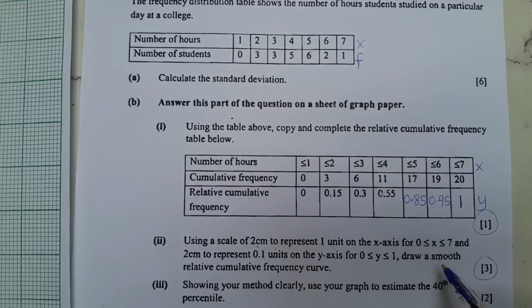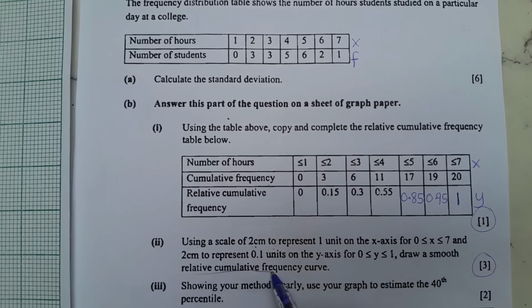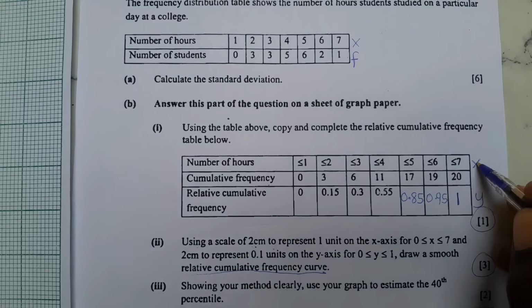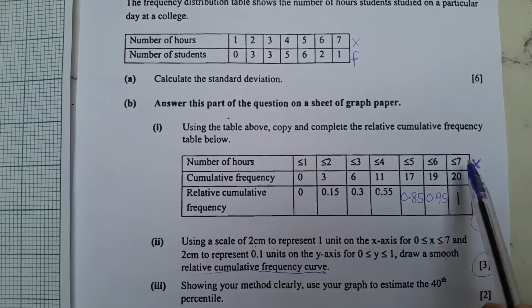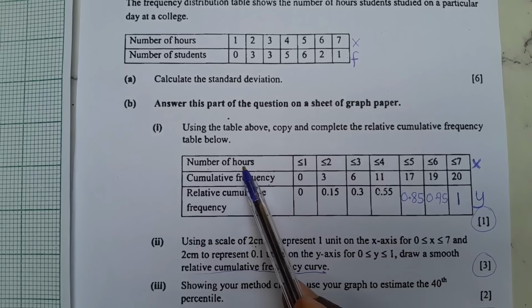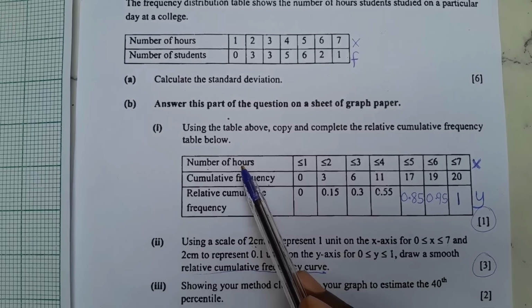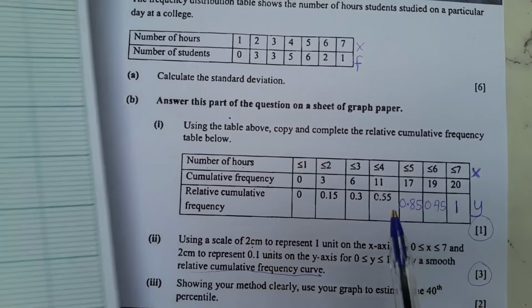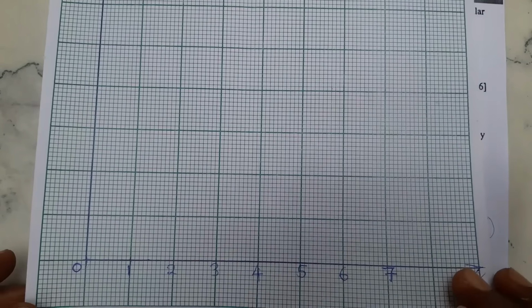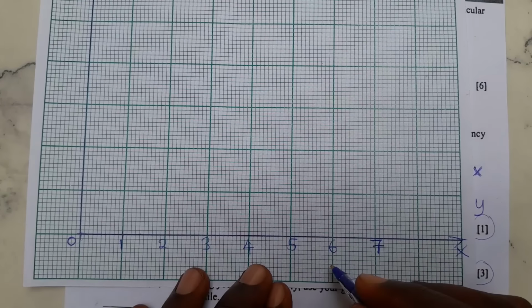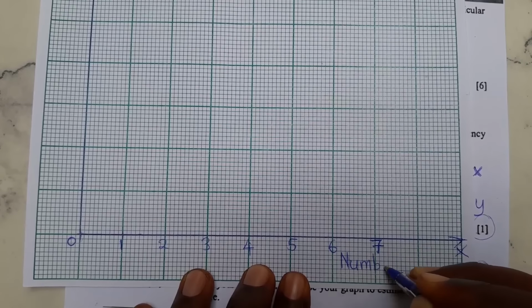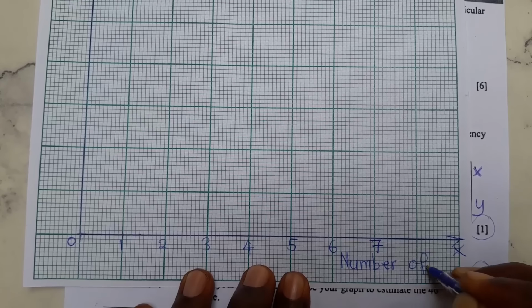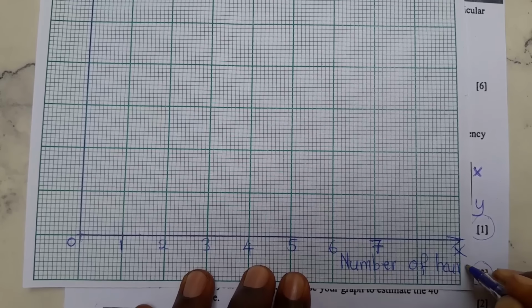They're saying draw a smooth relative cumulative frequency curve. Smooth relative. So you get the first one and the last one. So the first one is X. What are we having? Number of hours. So in the x-axis here, we know that we've got number of hours. So I'm going to do this. Here I've got number of hours. Labeling, very important.